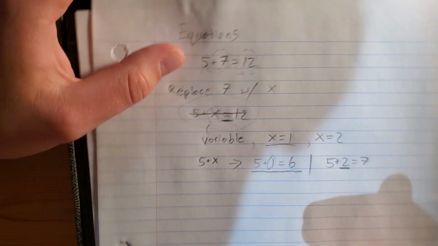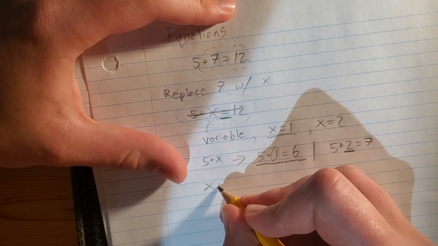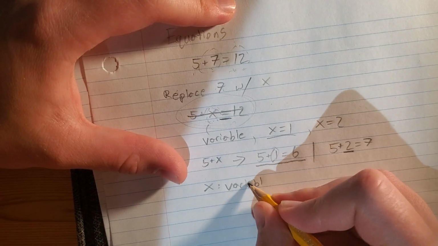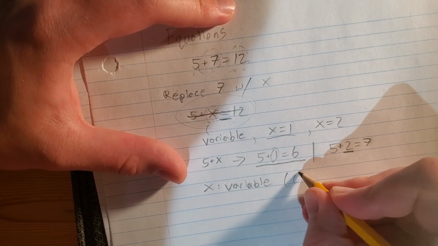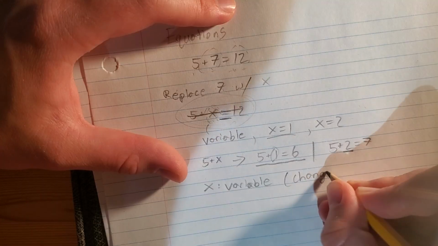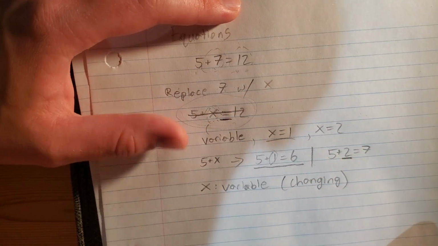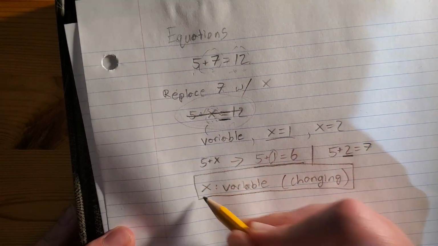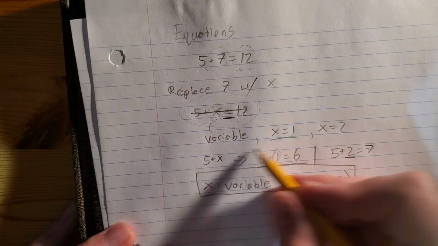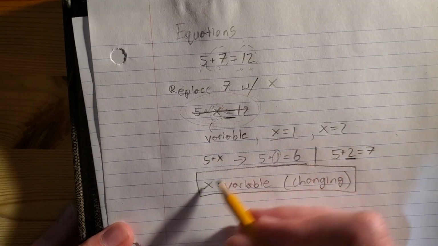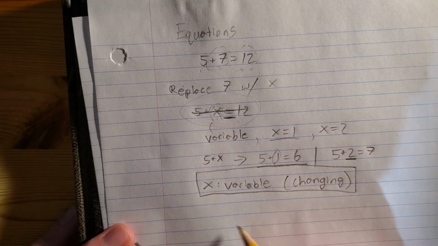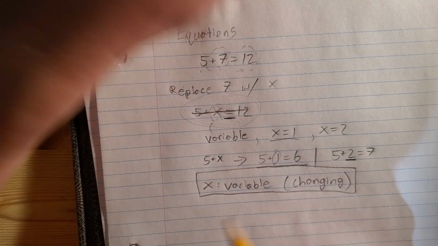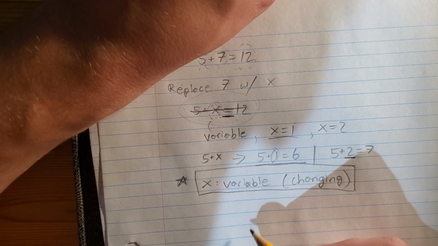So that's one of the aspects. So let's just put x is variable, and then in brackets, we'll put changing. So we can let x be anything we want. It's always changing, right? That's a very important thing to understand right here. This is going to be the focus of mathematics from here on, pretty much: this variable, how to find it, how to define it, doing things with it. So stars around that, because that's going to be very important.